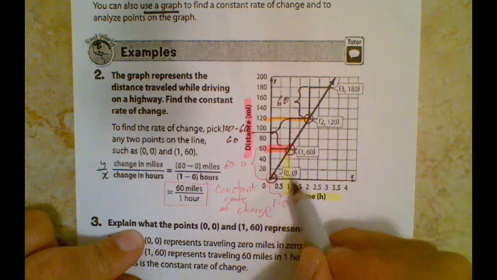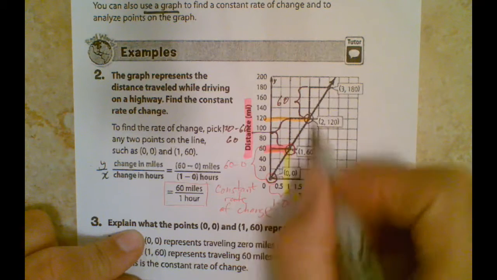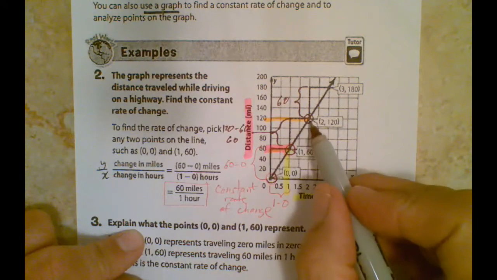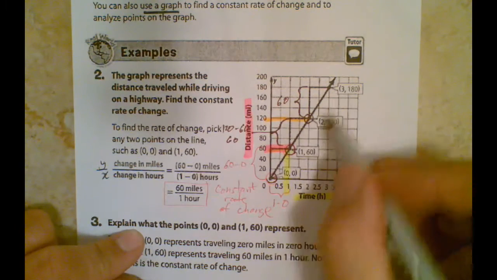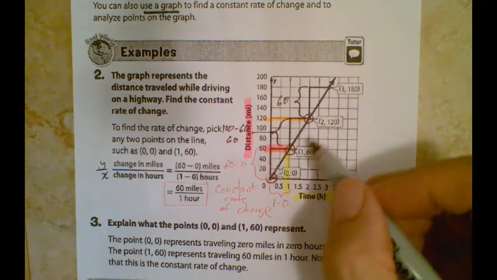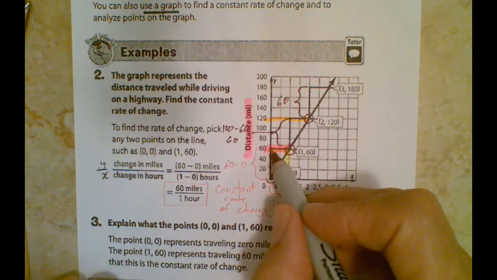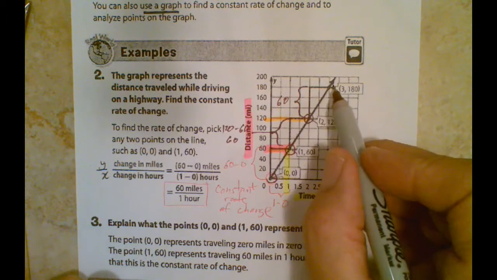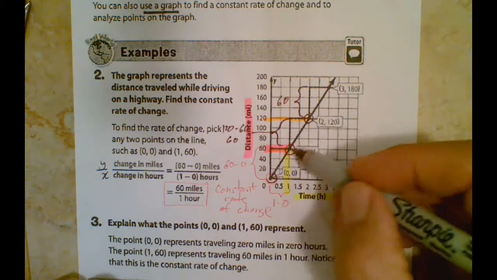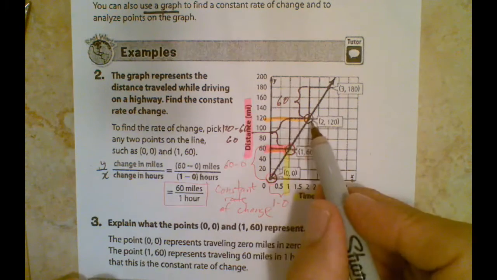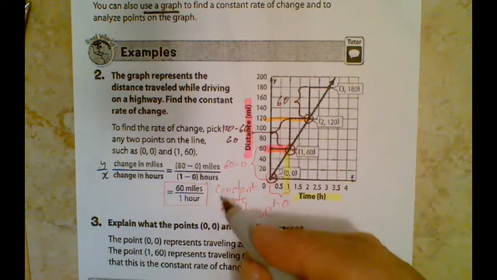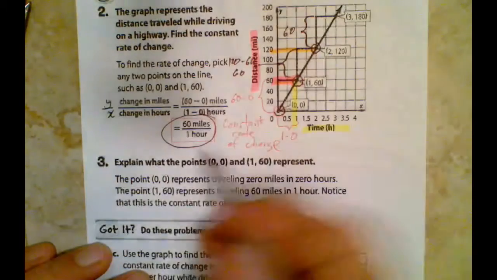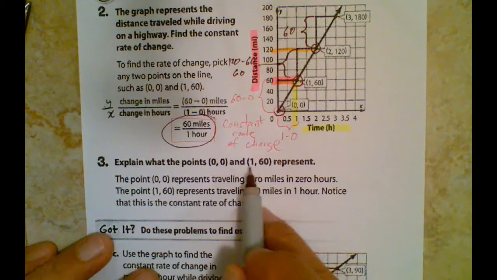And if I go from here to here, it's 1. From here to the next point, that's from 1 to 2, that's also 1. And from 2 to 3, that's also 1. So you'll notice between these points, I go up 60 and over 1, up 60 over 1, up 60 over 1. In every single case, I'm going up 60 miles for every 1 hour. So the constant rate of change here is 60 miles per hour.